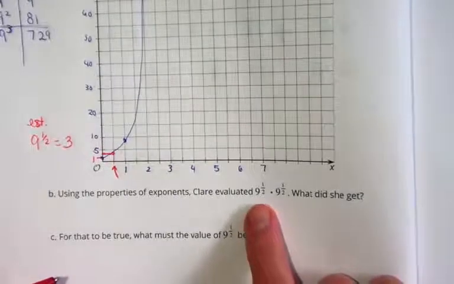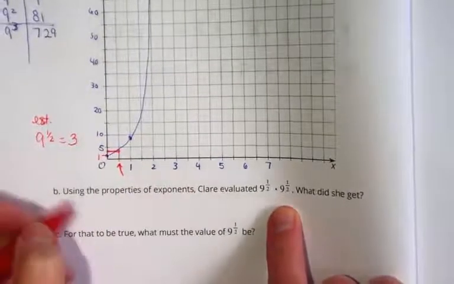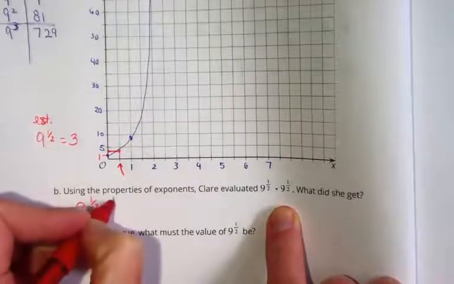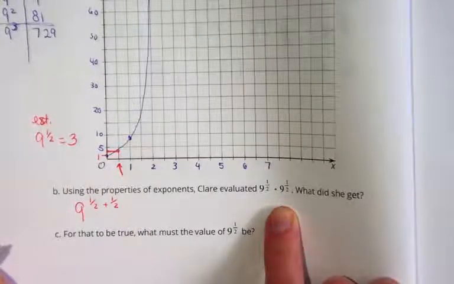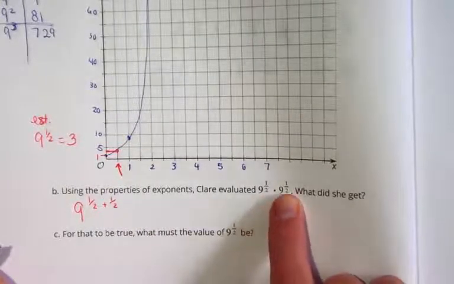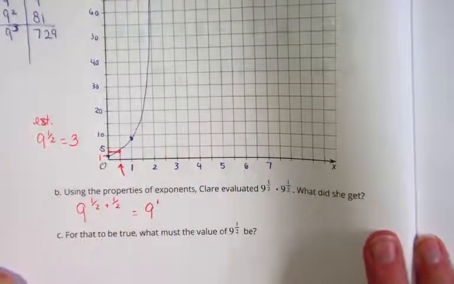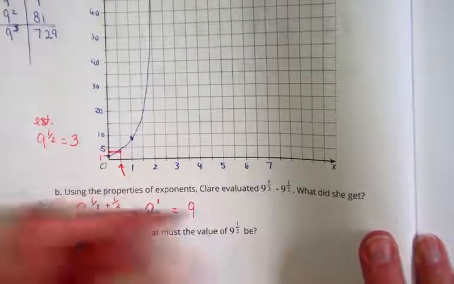Using some of these properties, if you remember before when we said that with the same base we could add those exponents, 9 to the 1/2 times 9 to the 1/2 is the same as 9 to the 1st. And 9 to the 1st equals 9.